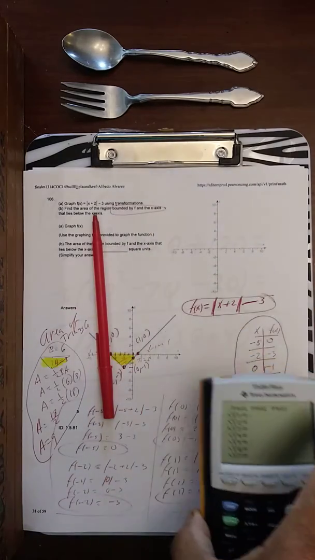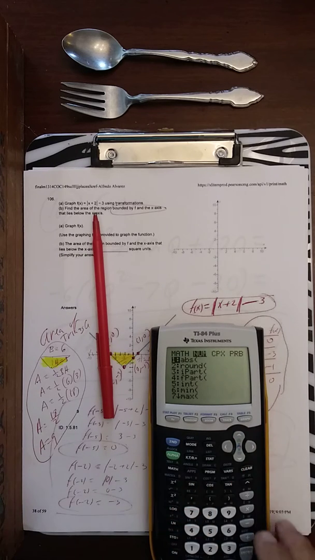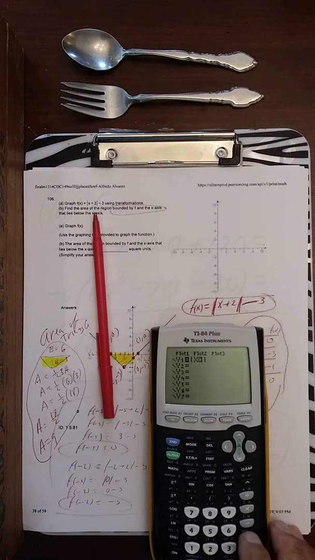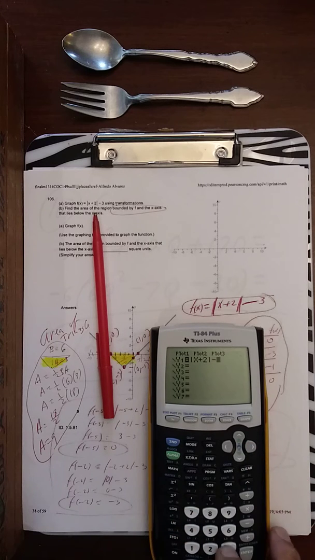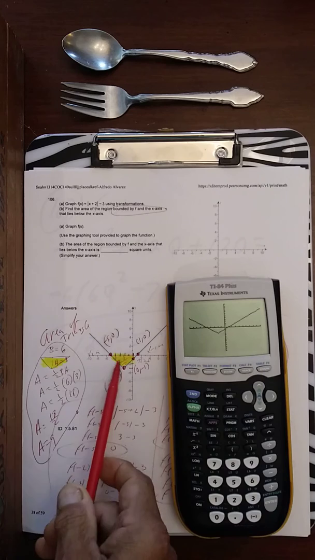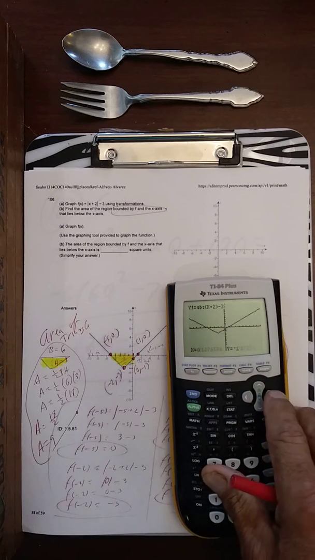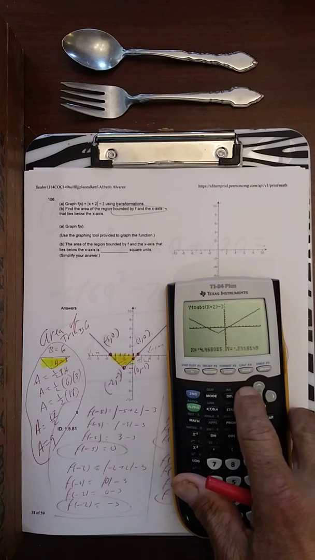Absolute value of x plus 2. So you put math, number, x plus 2, outside, minus 3. Hit graph. There it is. So now, this is the graph it's looking like, which is like this one. You can use trace to get points in there. There's a point, there's another point there, there's another point there, there's another point there.